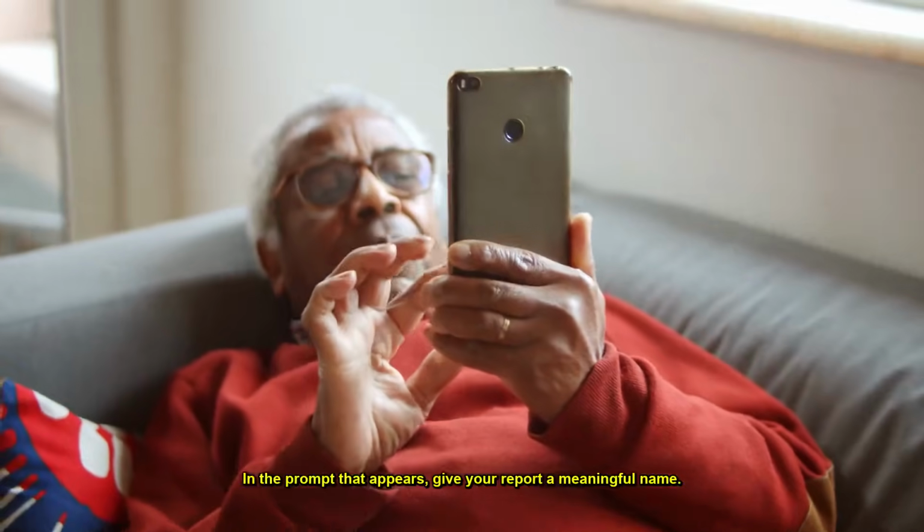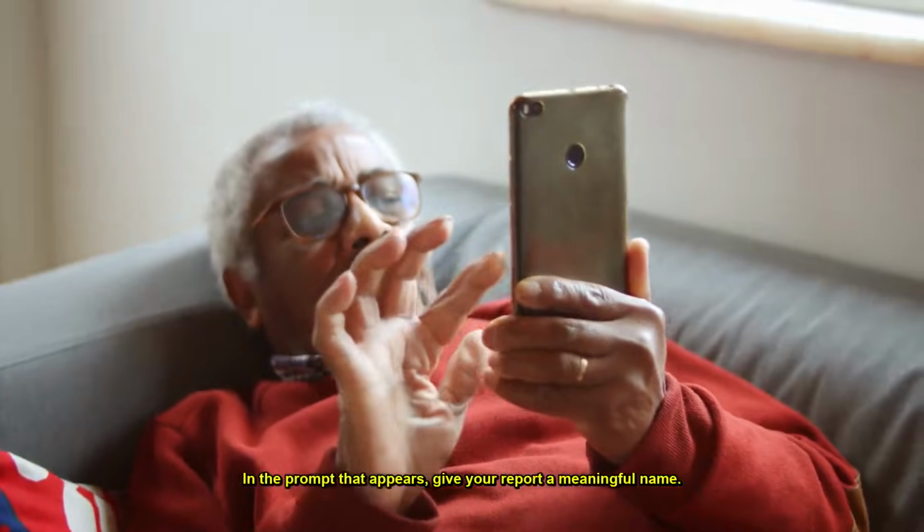In the prompt that appears, give your report a meaningful name. After naming your report, click on the Add Data button. In the Data Source selection window, scroll down or use the search bar to find Google Search Console.